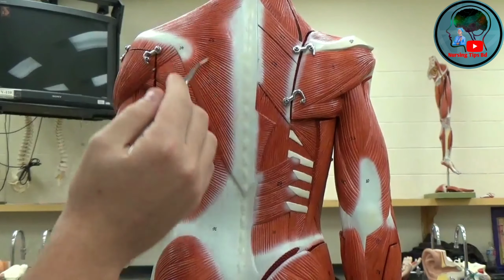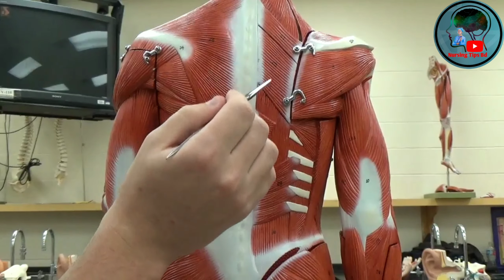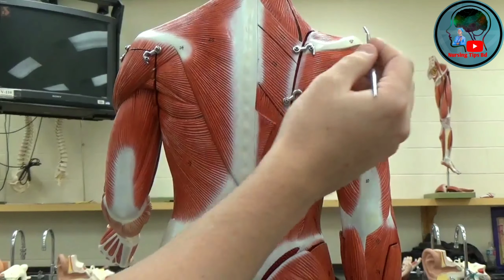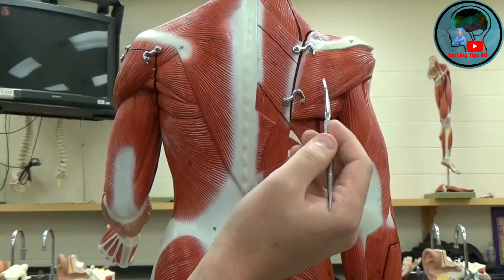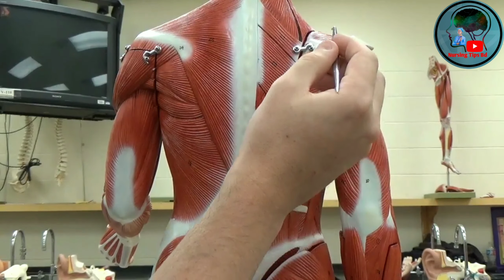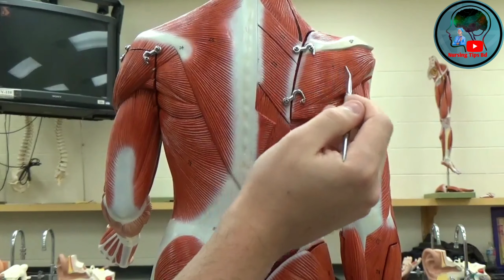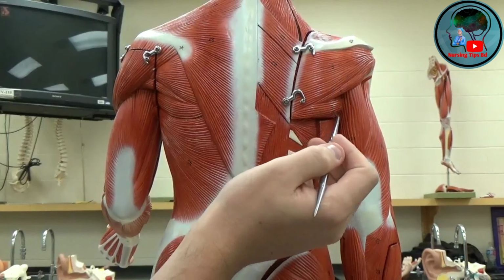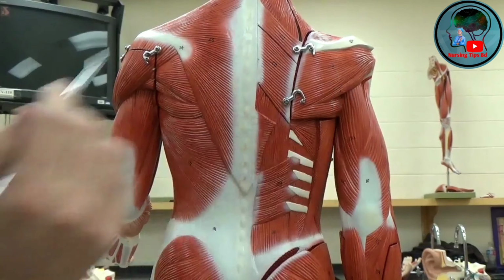So underneath the trapezius we can see our rhomboids. So this is our major and our minor. Okay. I've removed the deltoid from right here, so underneath that we're looking at the back of the arm. So if this is the spine of our scapula, you have above it supraspinatus, below it infraspinatus. Then there's two extra muscles here. You have one on the bottom way down here. This is our teres major and our teres minor.